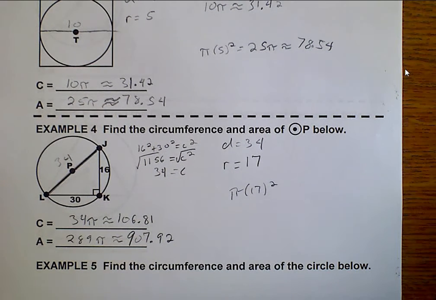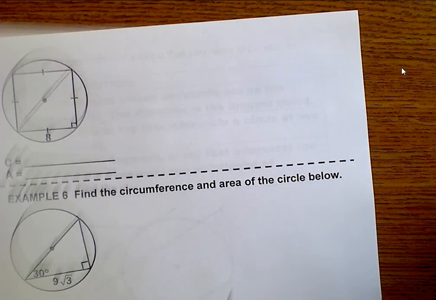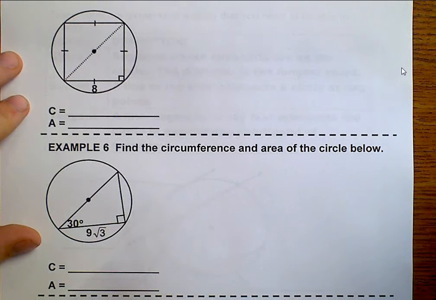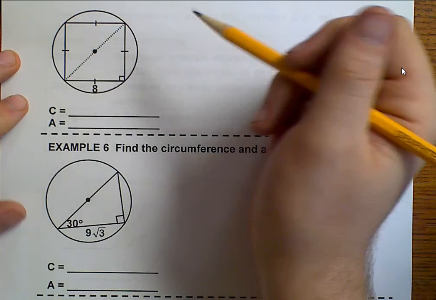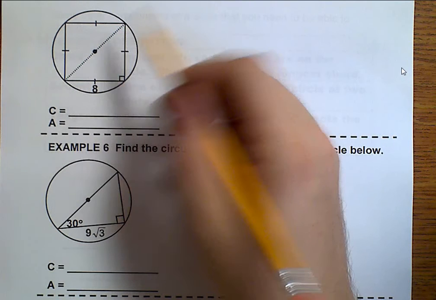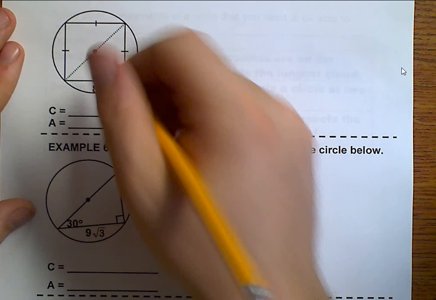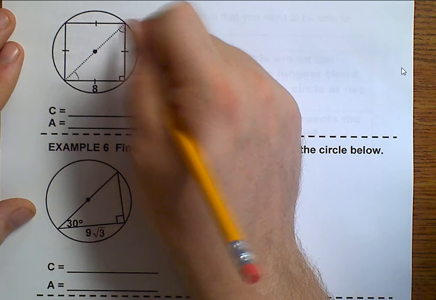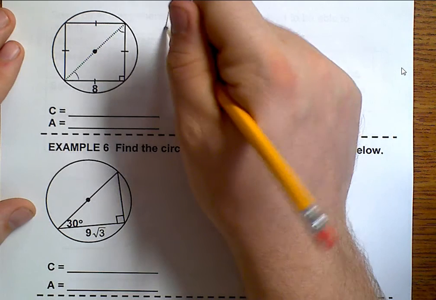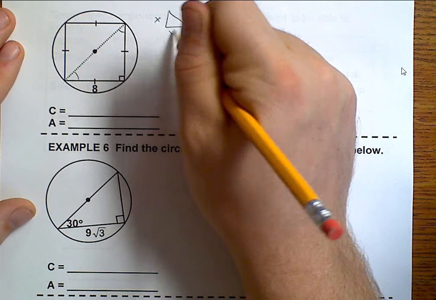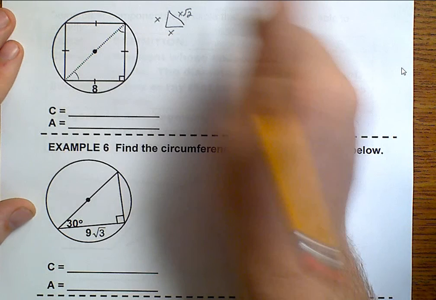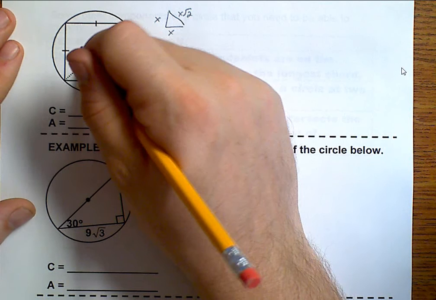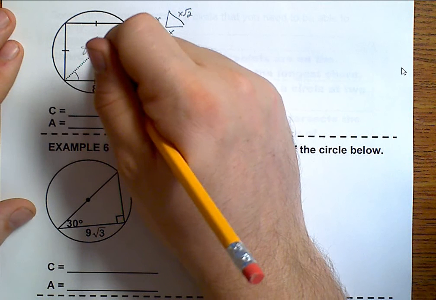And so that's example number 4. Moving on to example number 5. Here they've given us a square inside the circle, and my diagonal is the diameter. Well, I know that this happens to be a 45, 45, 90. So this is x, x, and x on the square root of 2. So that means that my diameter is 8 on the square root of 2.